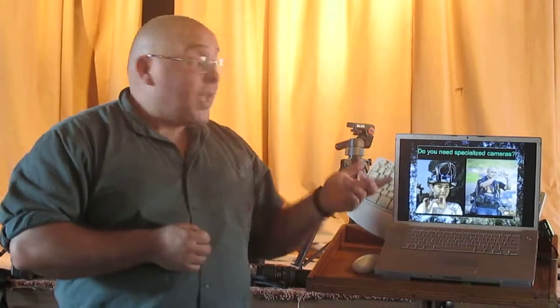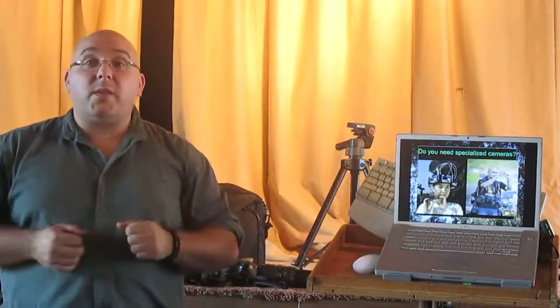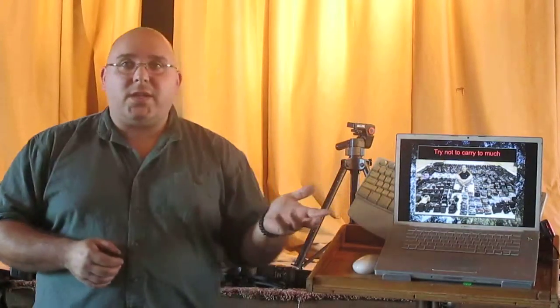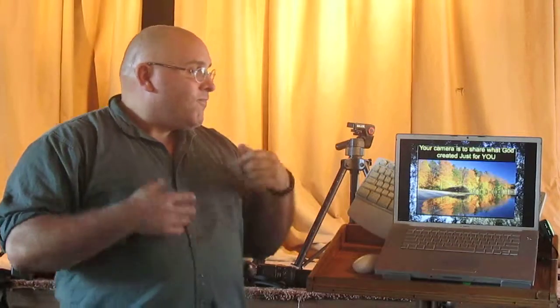And the other guy is using a small, cheap camera just like this one here to figure out what he needs to set the larger cameras on. You don't want to carry too much. You're there to enjoy the event, to be a part of it. You're out there to enjoy what God has created for you and take a picture of it and share it with the entire world.